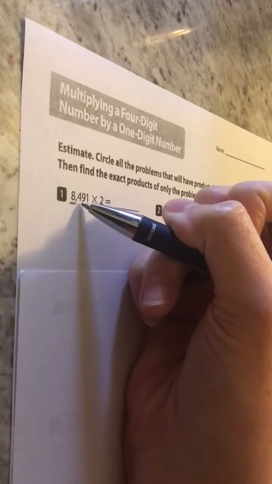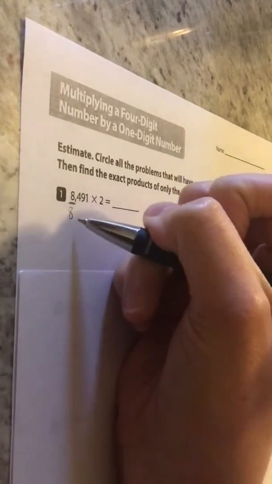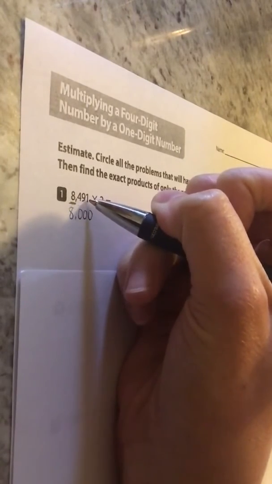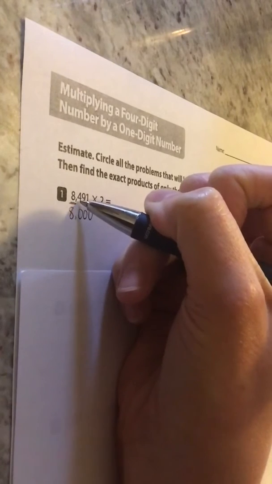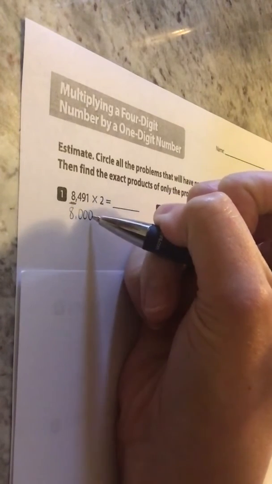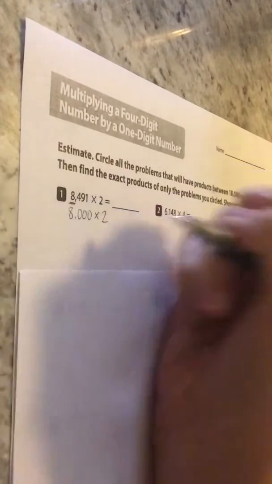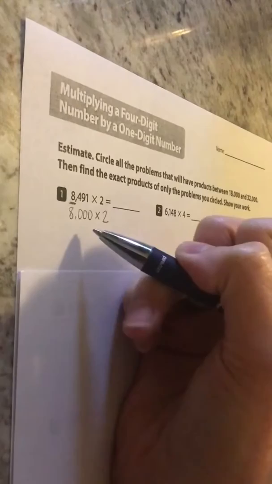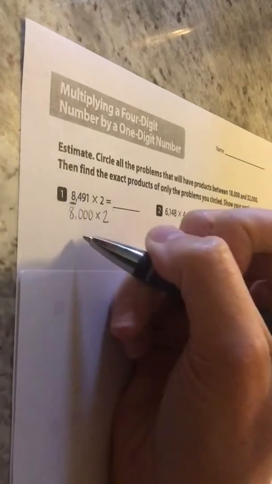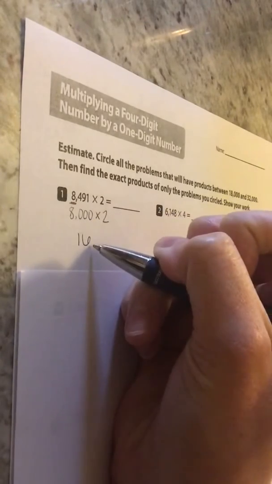So since a 4 is less than 5, my 8 is going to stay the same. So I'm going to do 8,000. Everything behind the 8 will turn into a 0. So my 4 goes to a 0, 9 turns into a 0, and 1 turns into a 0. So 8,000 times 2. All right, now I should be able to do this in my head because I know that 8 times 2 is 16, and then I add back my 3 zeros.